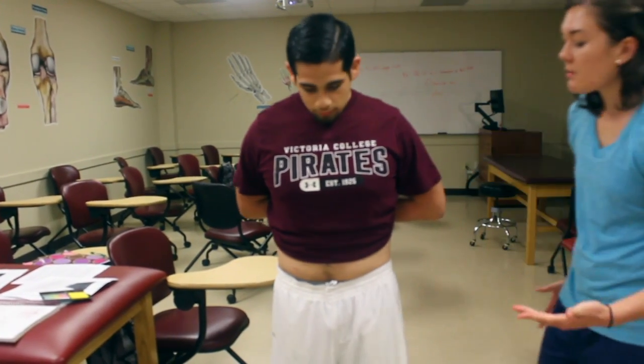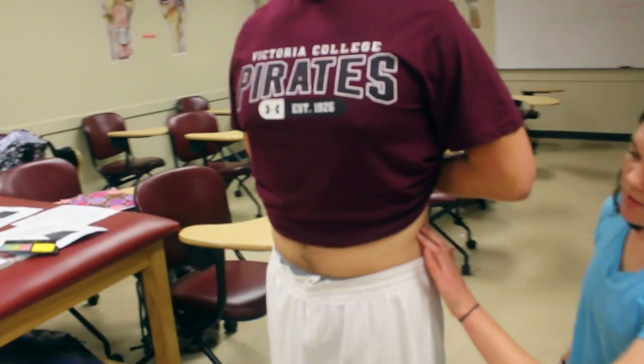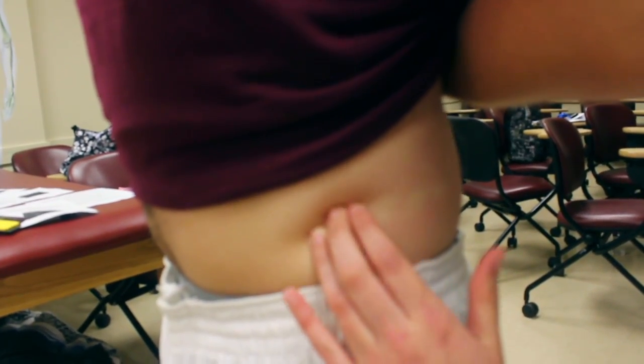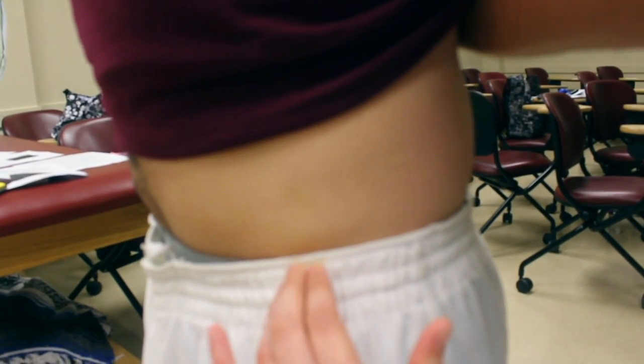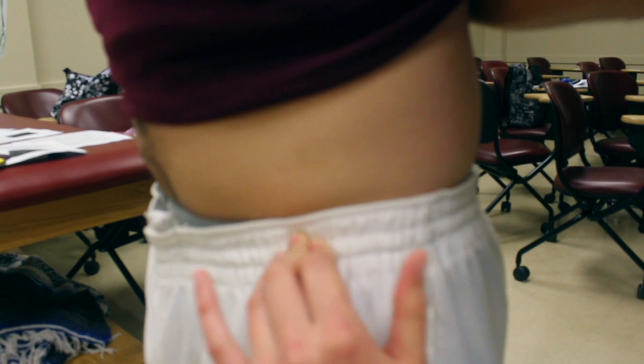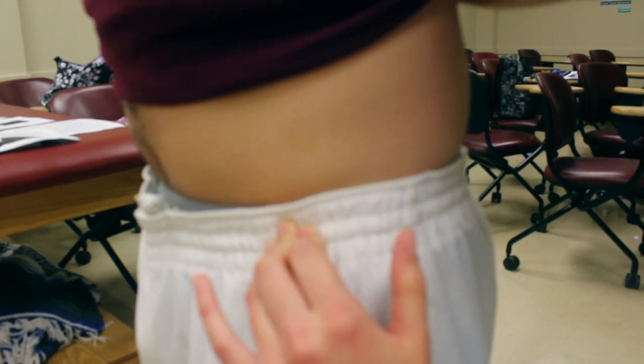But sometimes you're not going to be able to find them doing that method. So another way is that you're going to palpate the anterior iliac crest. Then you're going to move inferiorly. You're going to pass the iliac tubercles and then turn in, and you'll find the ASIS.